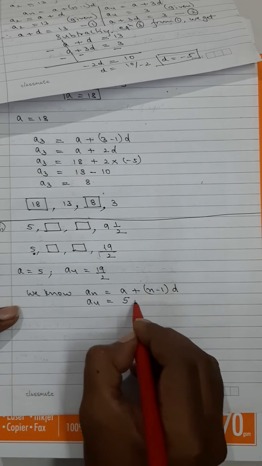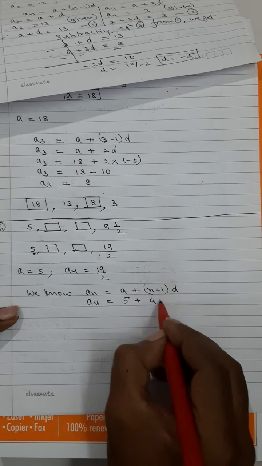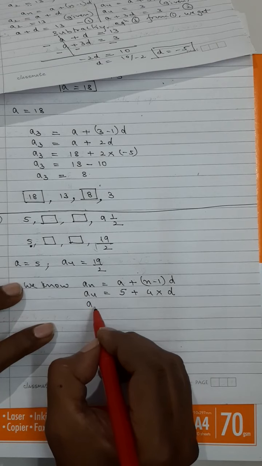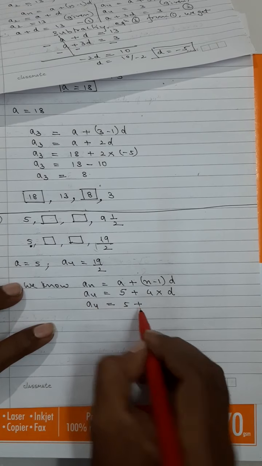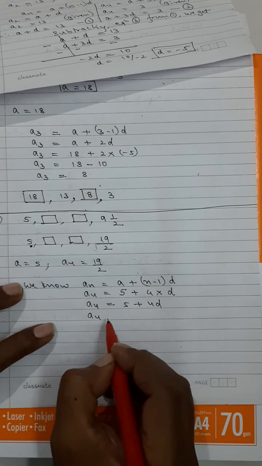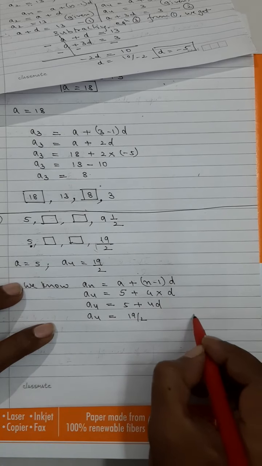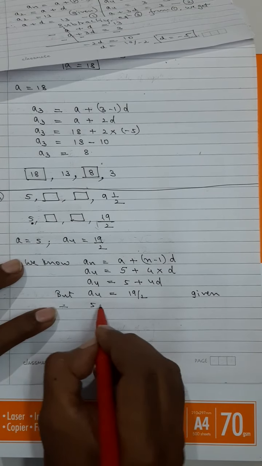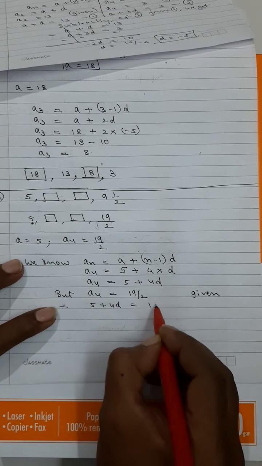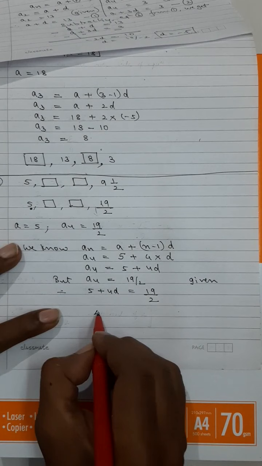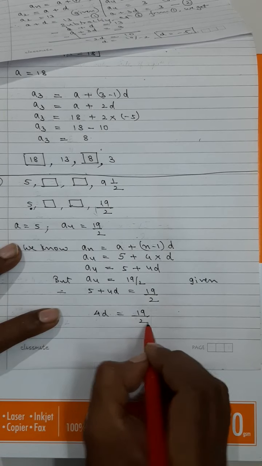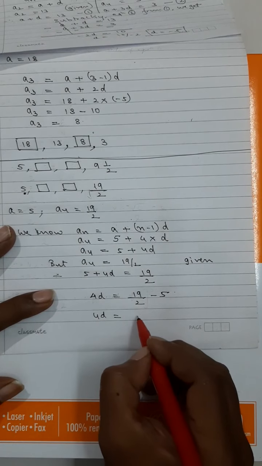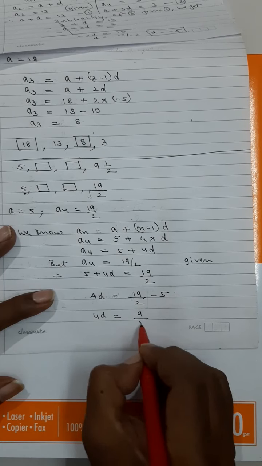A4 is 5 plus 5 minus 1, 4 into D. Okay, so this will become A. So 5 shifts on the other side, we get 4D is equal to 19 minus 10, 9 upon 2.